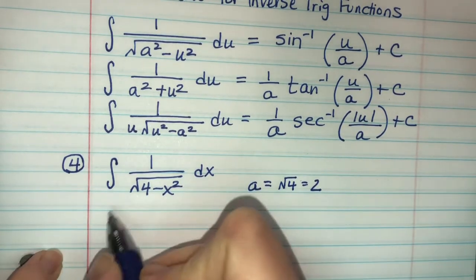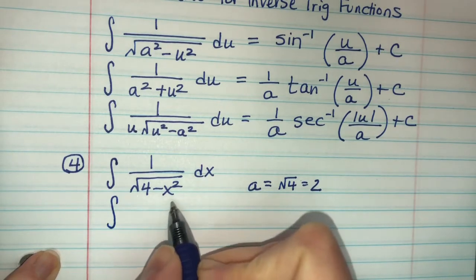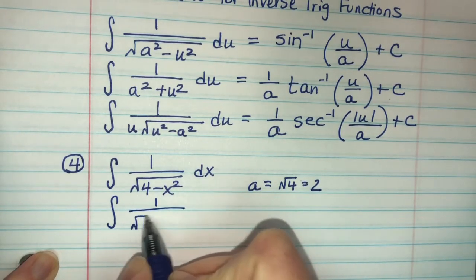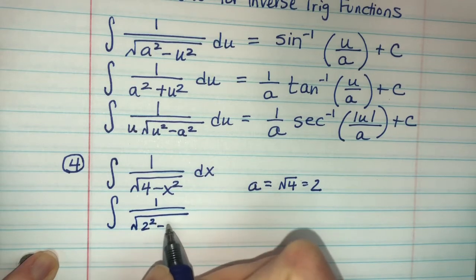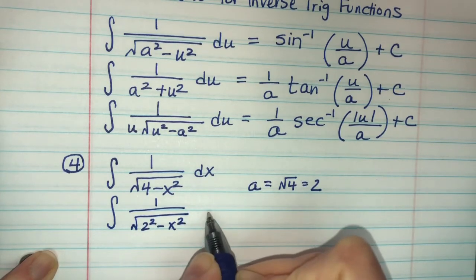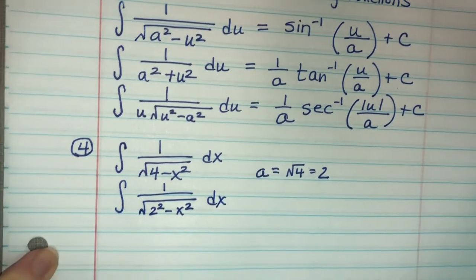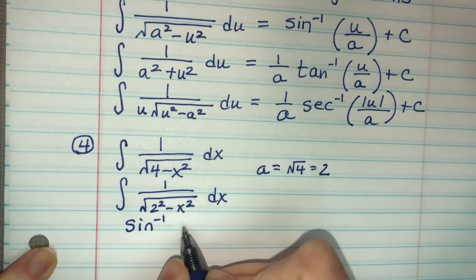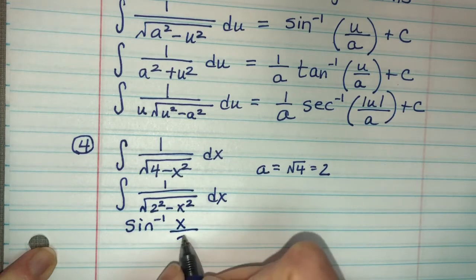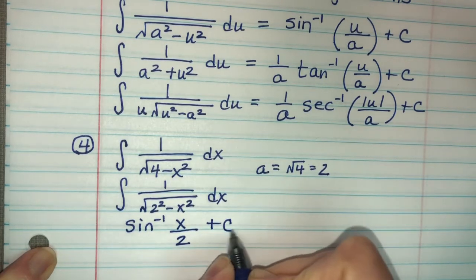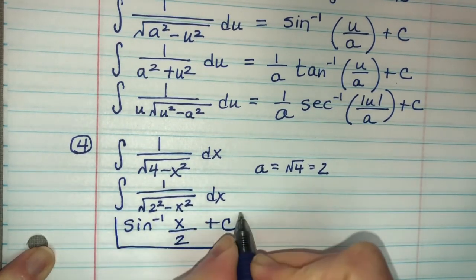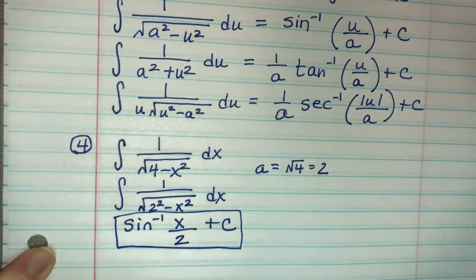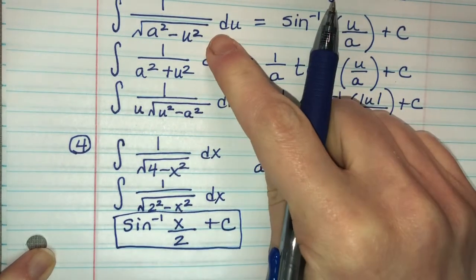So it's like we're looking at the integral of 1 over the square root of 2 squared minus x squared dx. So this is just going to be the inverse sine of x over 2 plus c, using our new formula right here. Okay?